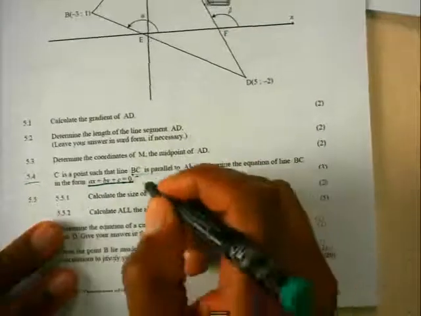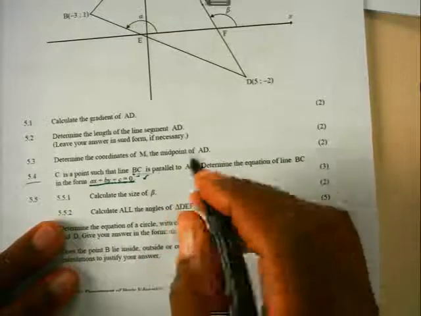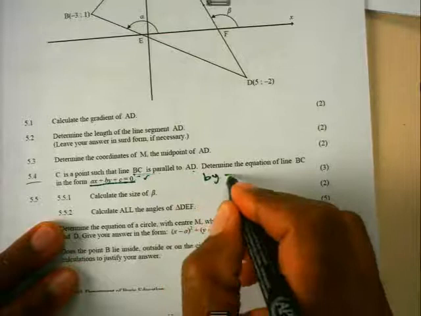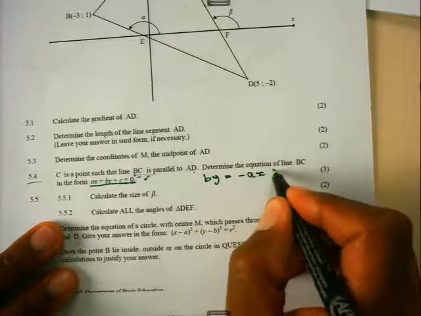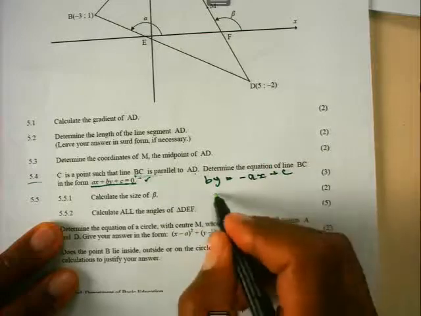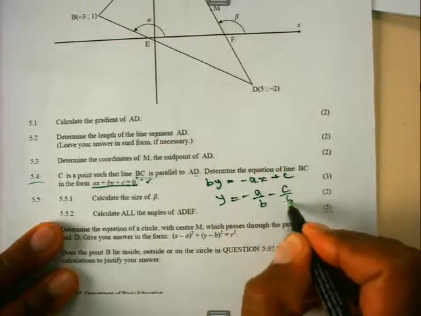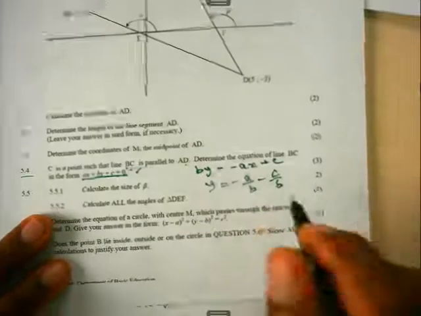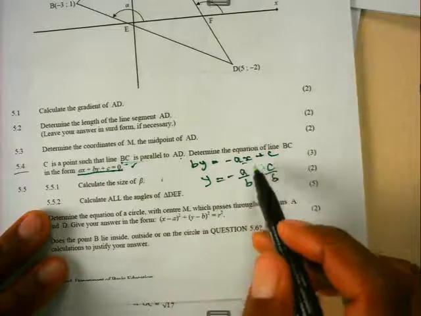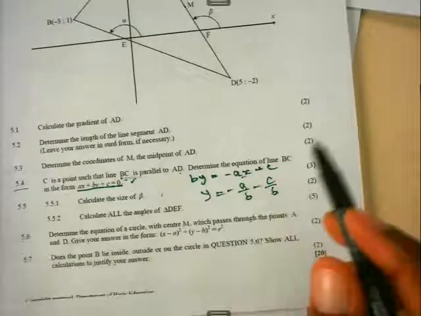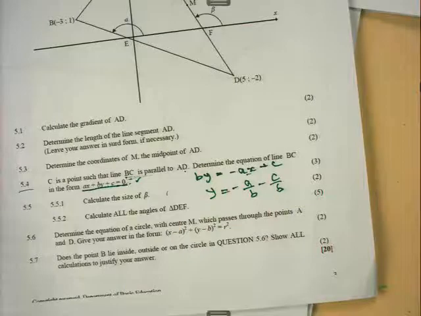Boys and girls, this is not a new equation. It's the equation that you know: BY equals minus AX minus C, or y equals minus A divided by B x minus C divided by B. Then from here, you multiply everything by B. You are going to get this one, and now transpose everything to the left-hand side. That is where you end up having AX plus BY plus C equals 0.